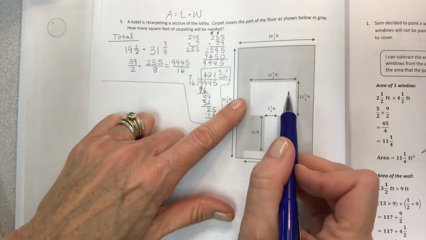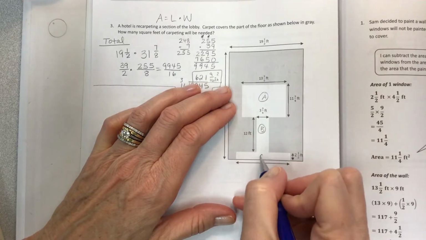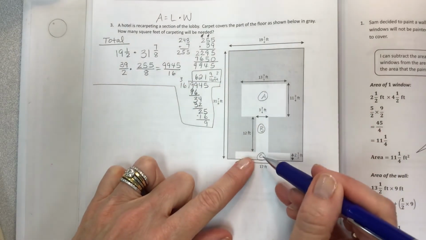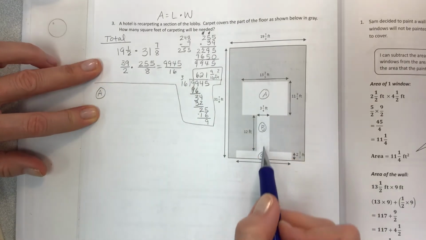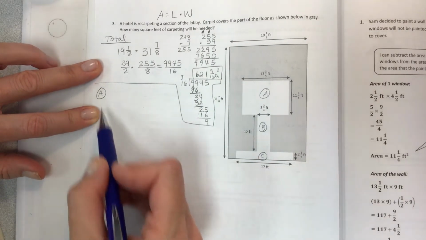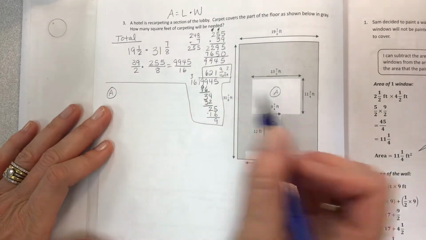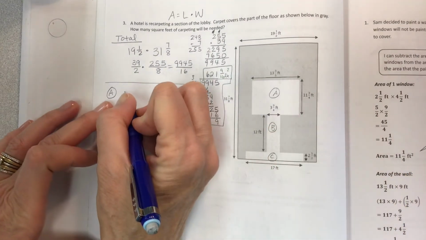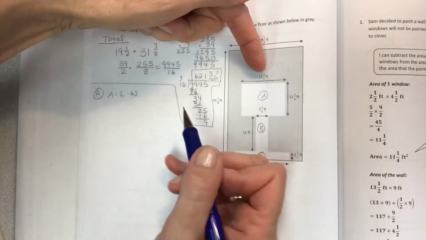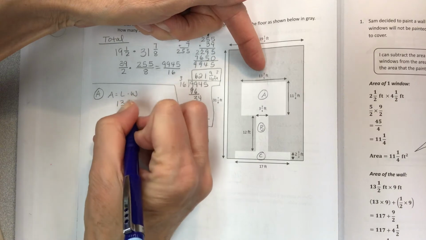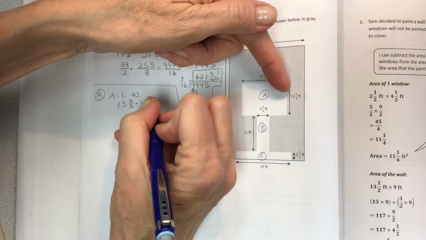Now let's find the area of the large rectangle. And this is always helpful. Let's say you go A, B, C, and you give them labels, then you won't forget. It's like, well, I have to find out C. I haven't done it yet. Okay? So for A, we're going to swap in or plug in our 13 and 3/5 times 11 and 3/4.